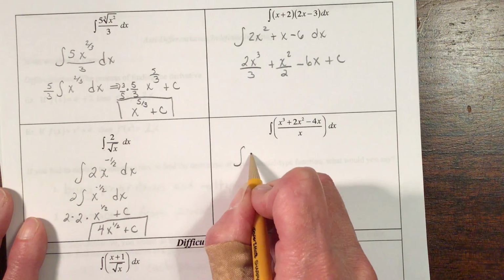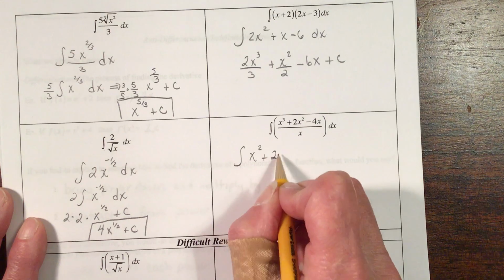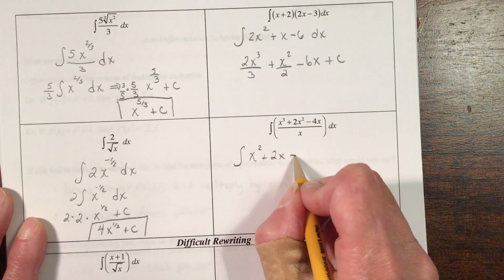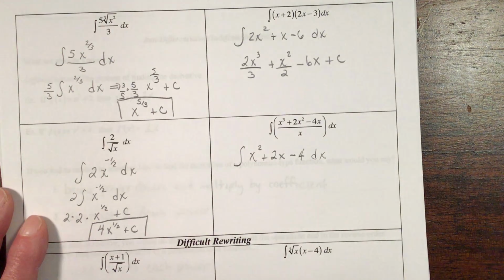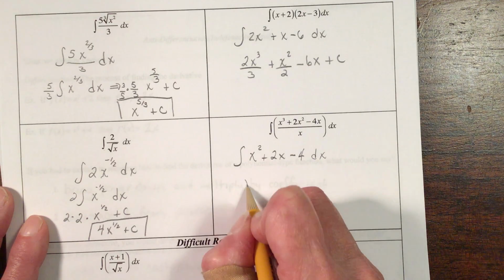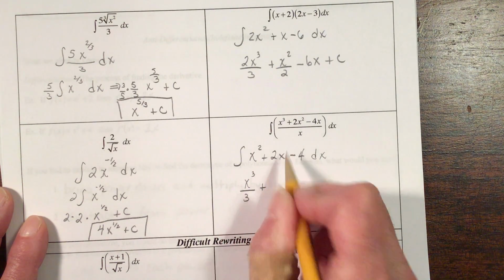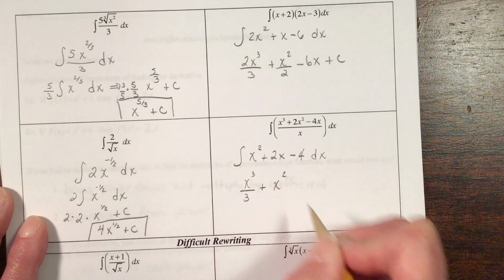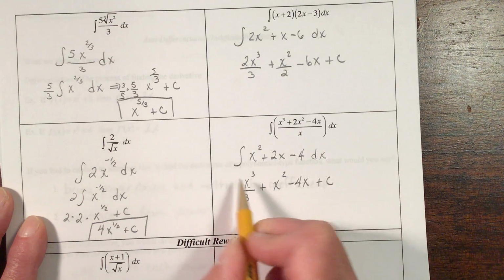X cubed divided by x, x squared. 2x squared divided by x, 2x. Negative 4x divided by x is minus 4. So now I'm just taking the antiderivative of this function. X cubed over 3. 2x squared over 2 just gives me x squared, minus 4x plus c.